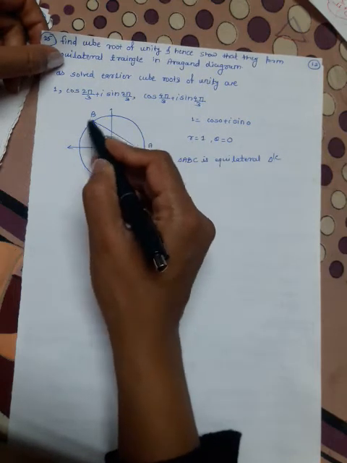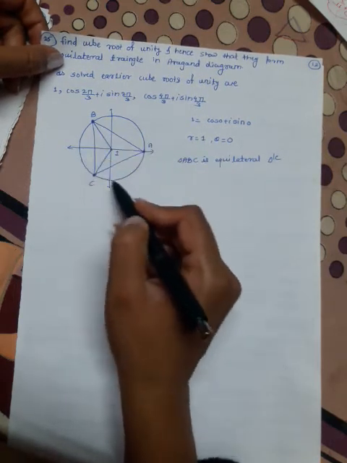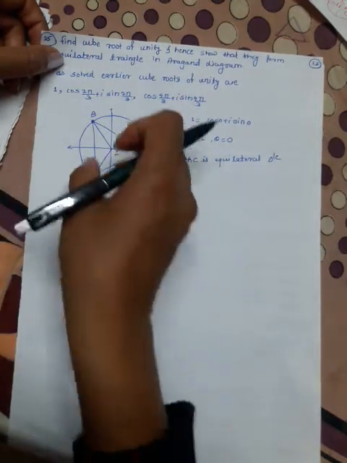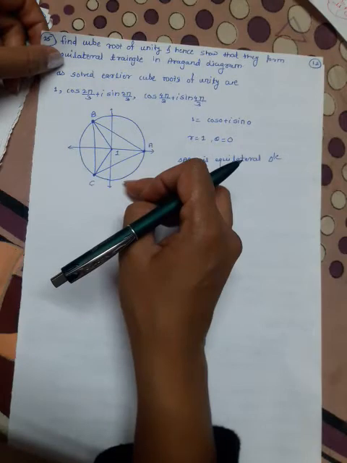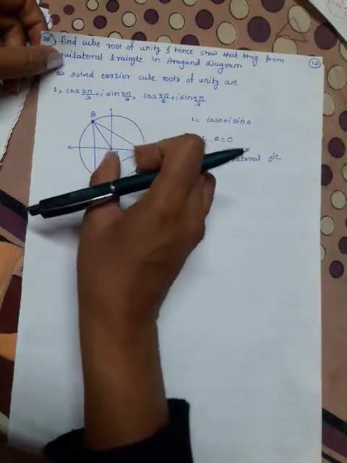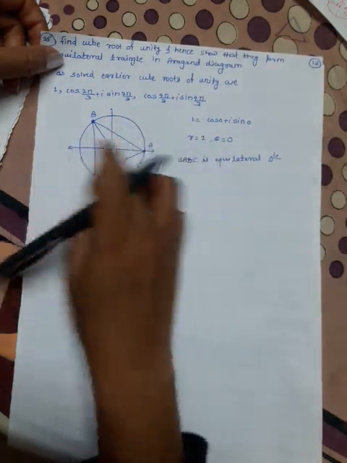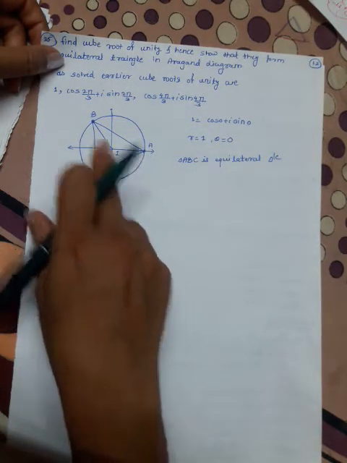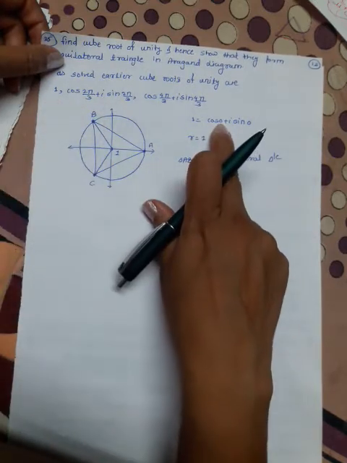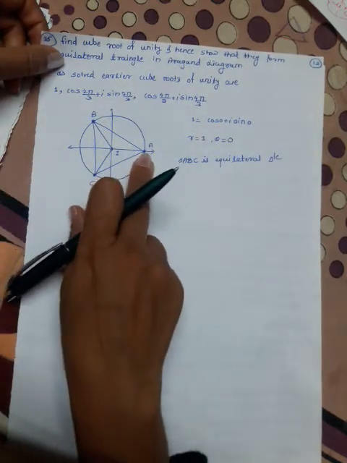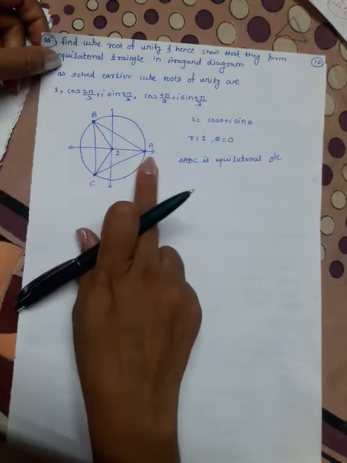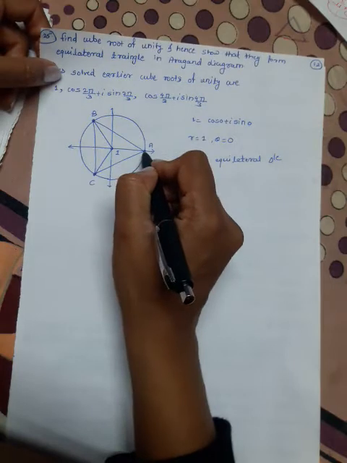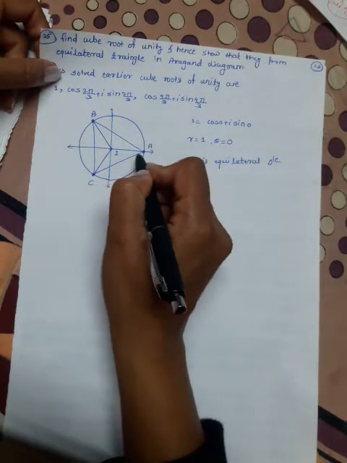Draw a circle of radius 1. We don't know the unit, that's why we are just guessing: take 4 centimeter or 5 centimeter as the radius and draw the circle. Okay, now this is the center. Now we have to plot these 3 points. For the first point, the angle is 0, that means this point A is the first root 1. This is the point A with 0 angle and 1 radius.